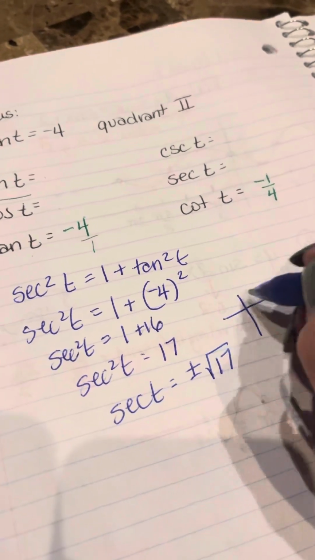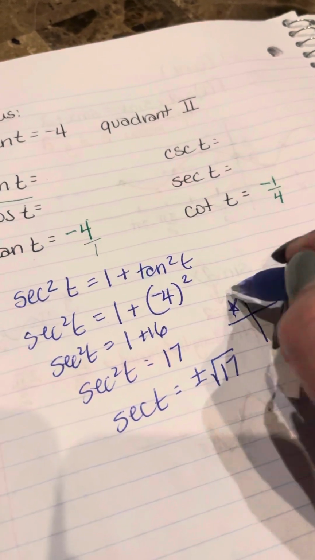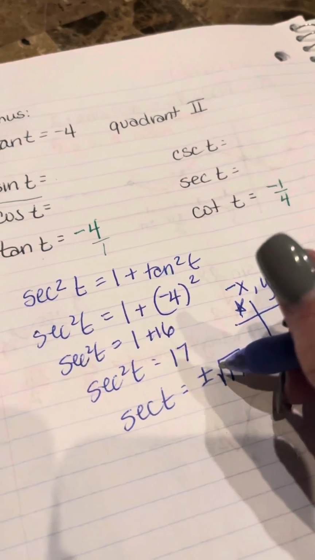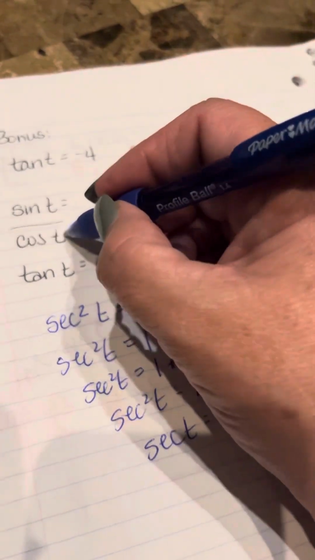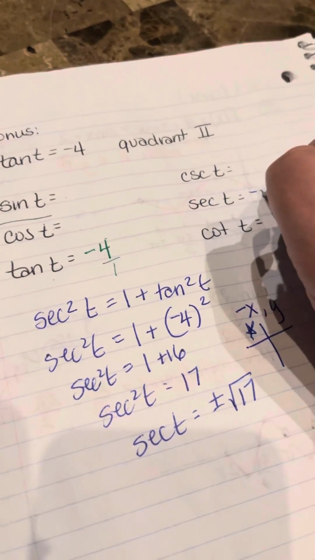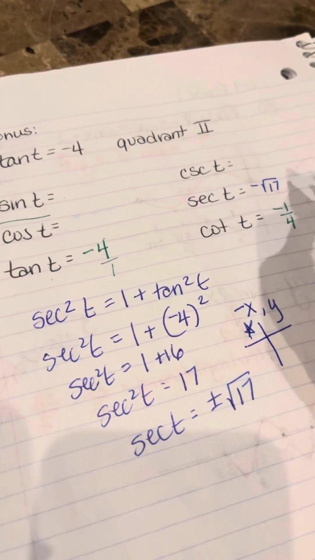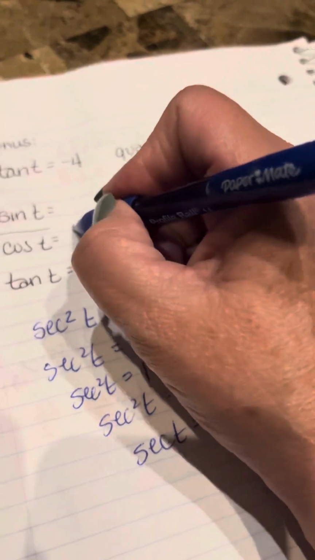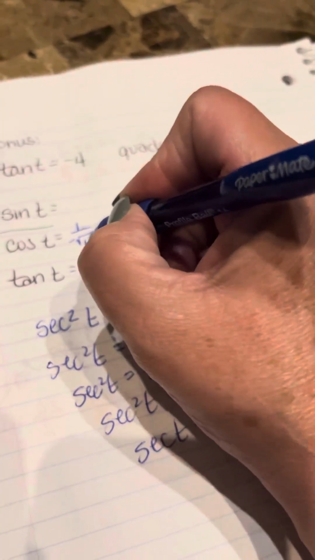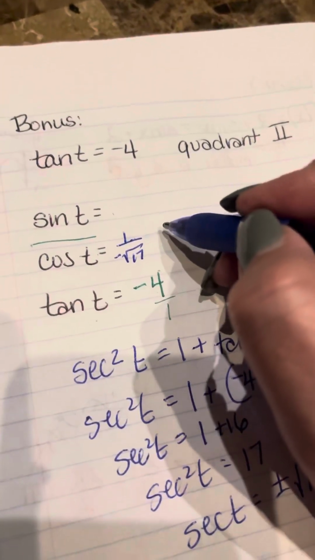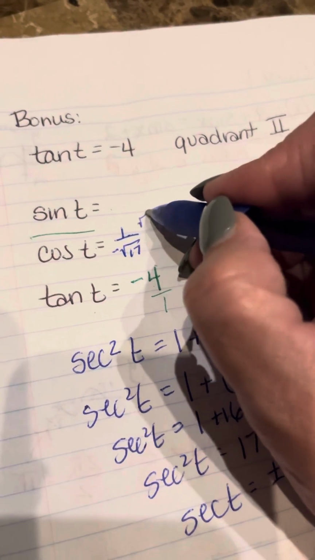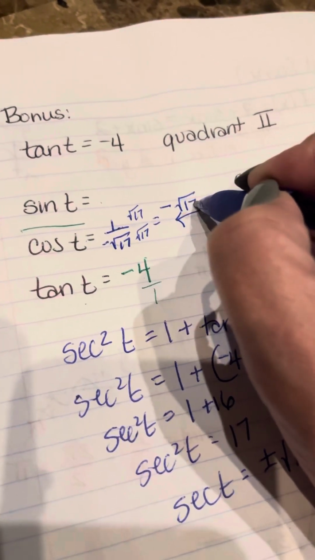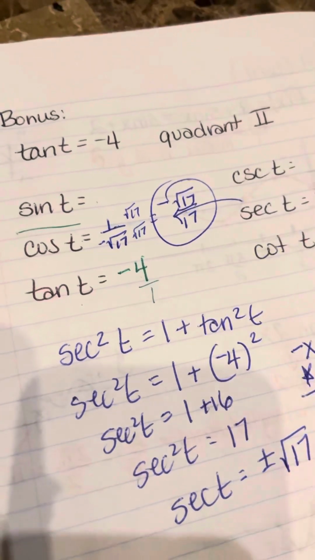They told us we were in quadrant 2. Quadrant 2 means the x value is negative and the y value is positive. Secant is related to cosine, which is the x value, so it's going to be negative square root of 17. To go back this way, I'm going to flip-flop that, so it's going to become 1 over negative square root of 17. I have to rationalize that denominator by multiplying by the square root of 17 over the square root of 17. So we get negative square root of 17 over 17.